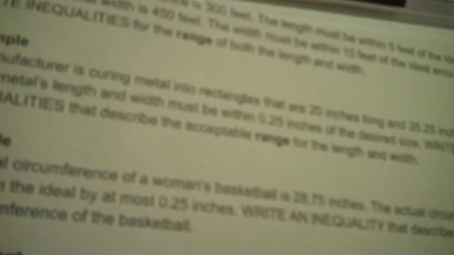Okay, last example. The ideal circumference of a women's basketball is 28.75 inches. The actual circumference may vary from the ideal amount by at most 0.25. Vary means within. It's the same meaning. Write an inequality. There's no S on it, so I only need one that describes the range of the circumference of the basketball. So range.